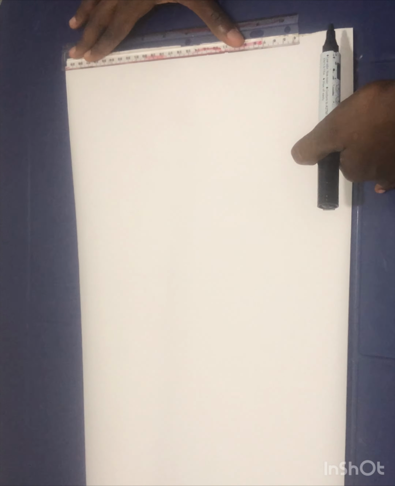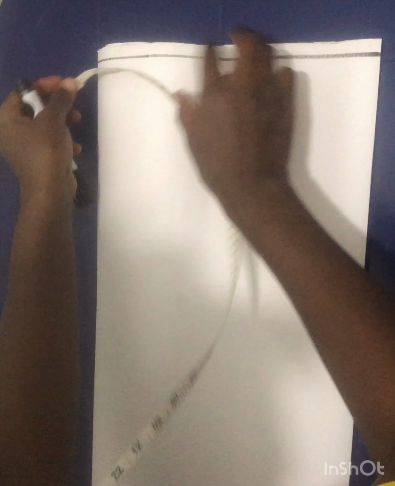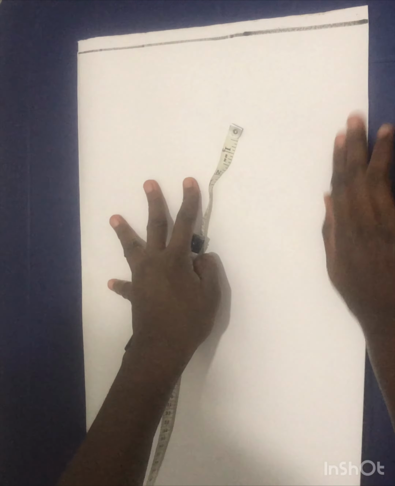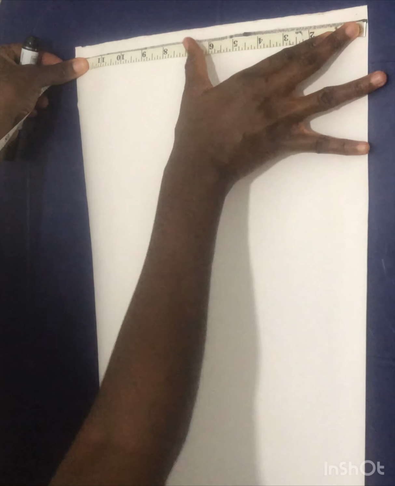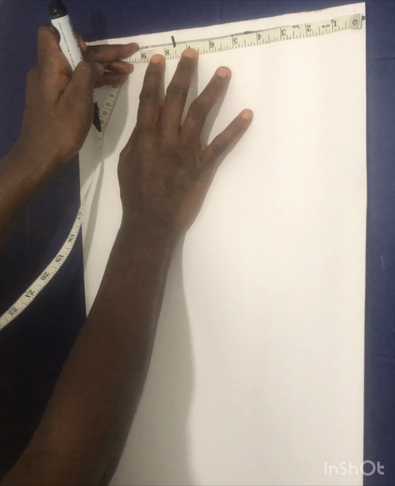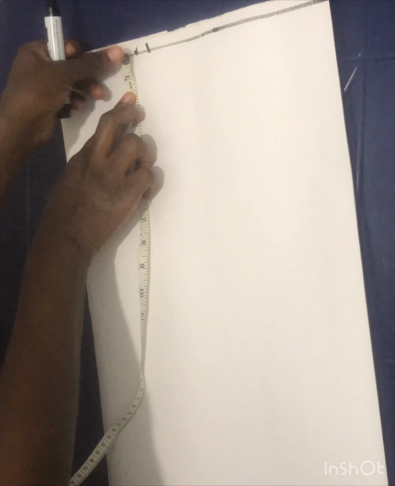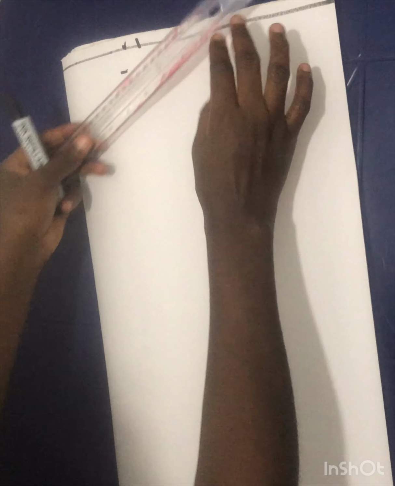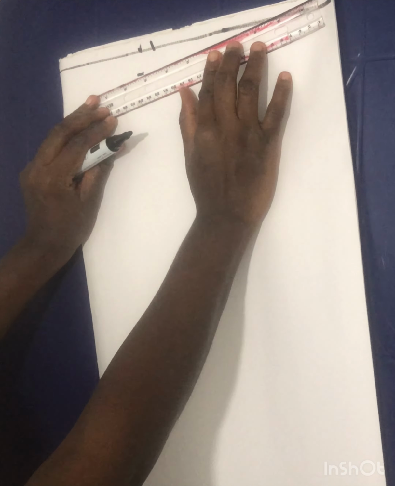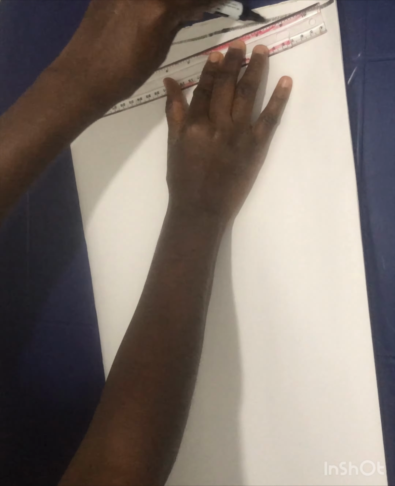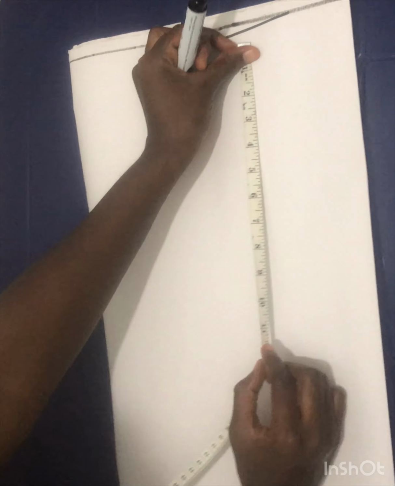So the first thing that I'm going to be doing right now is to measure and rule my border line, which will also serve as the shoulder line. Next, I'm going to measure my shoulder measurement divided by 2 plus half an inch sewing allowance. So the next thing is to measure my shoulder slant, which is 1 inch. That's what I just measured right there, and I'm going to pick my ruler and slant it towards the shoulder side.